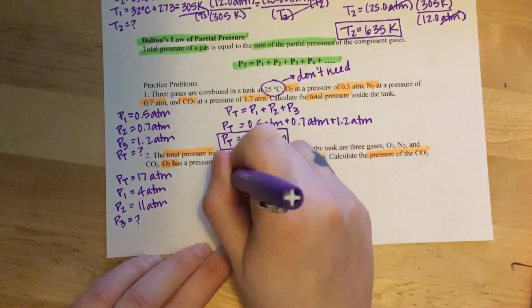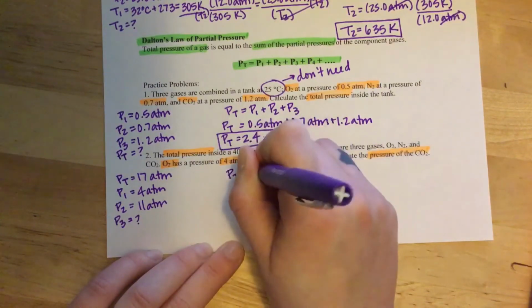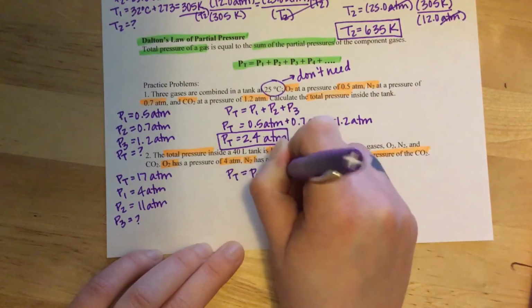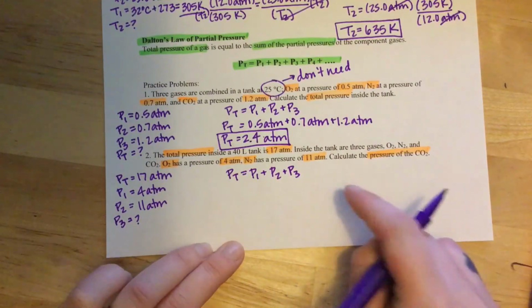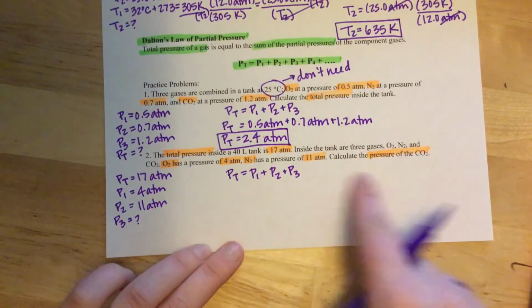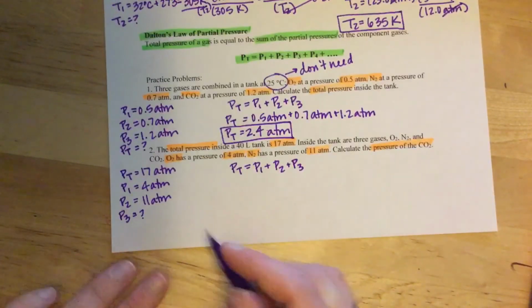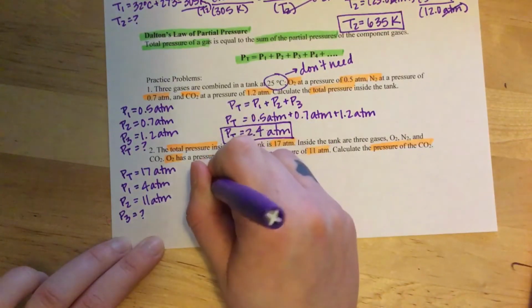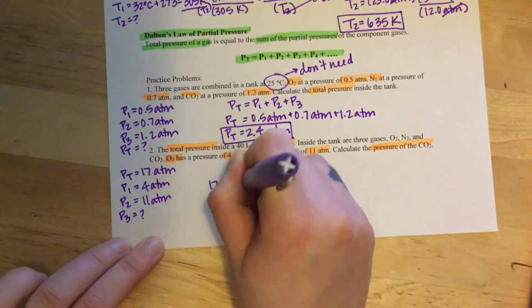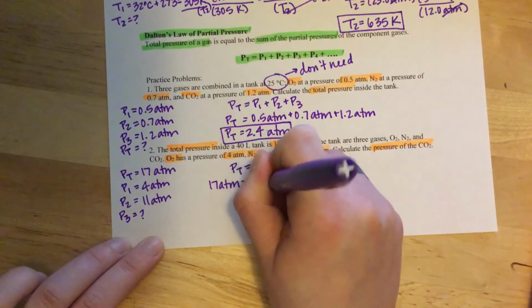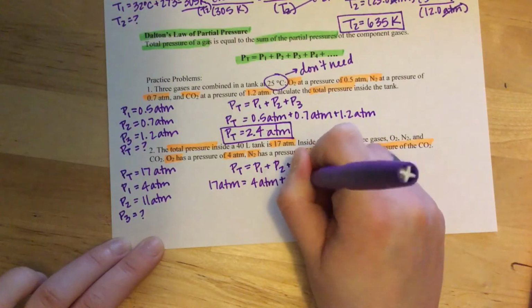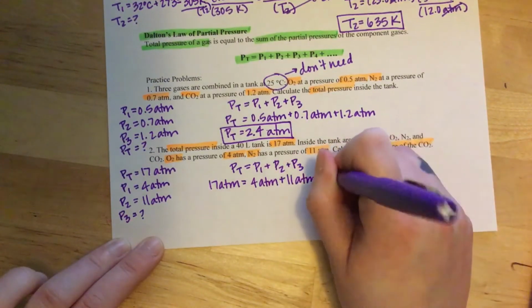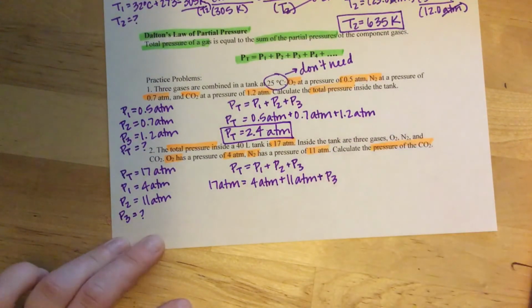We're going to set it up the same way though. So total pressure equals P1 plus P2 plus P3. And you can go on, if there's 4 gases, you just do plus P4 plus P5 plus P6, however many gases you have. So let's plug it in. My total is 17 atmospheres on the left. P1 is 4 atmospheres. P2 is 11 atmospheres. And P3 is what I'm solving for.